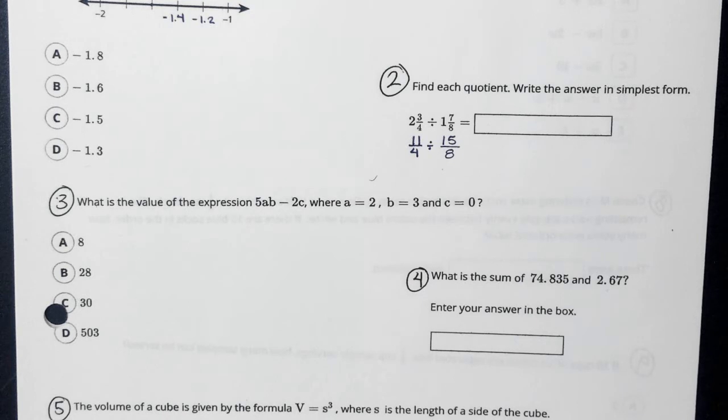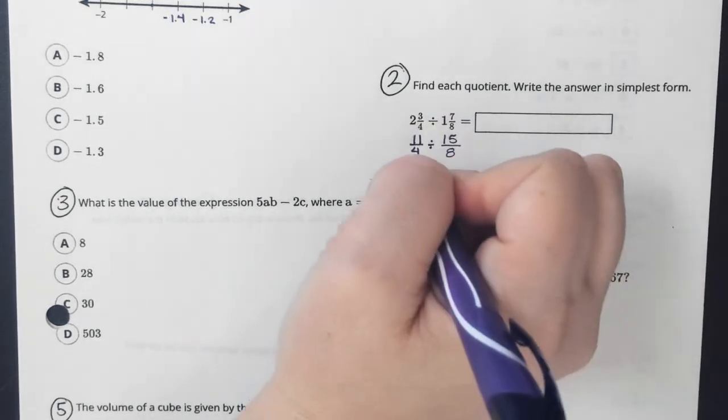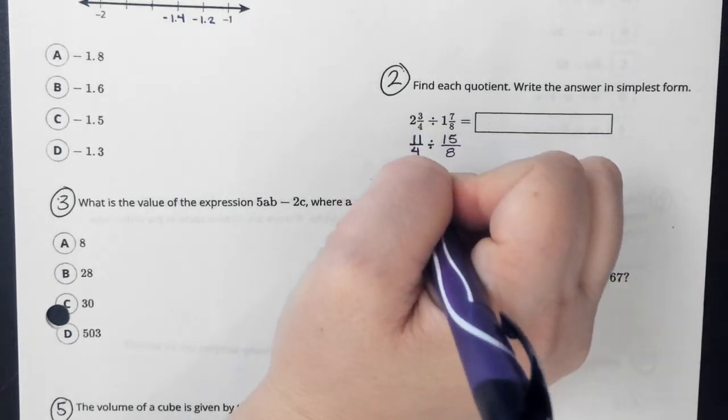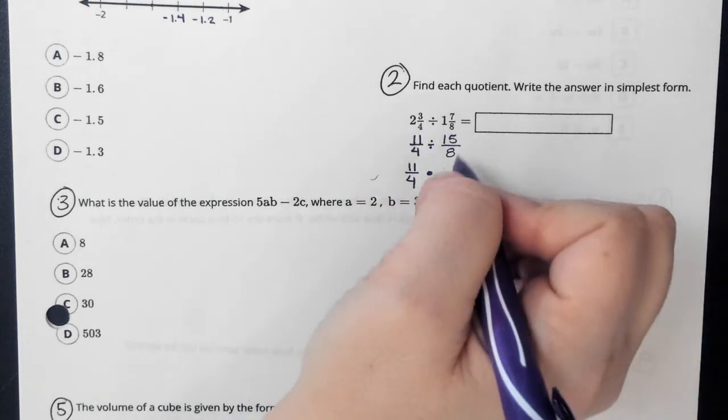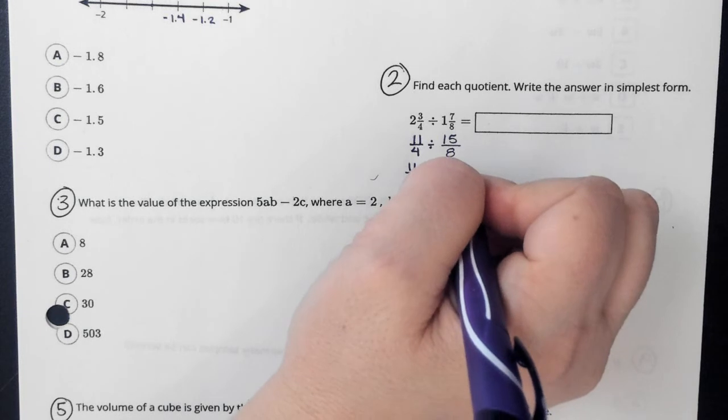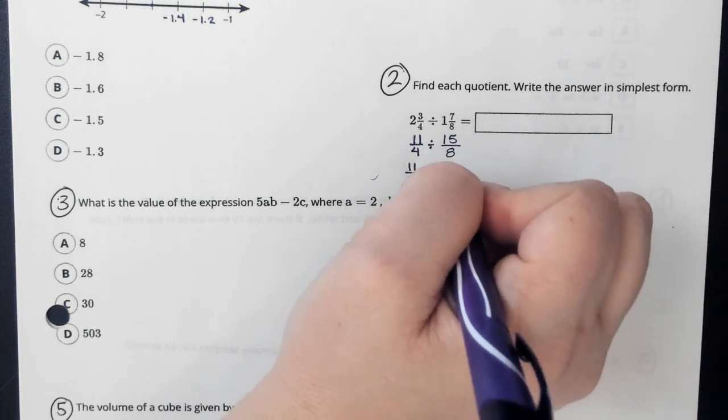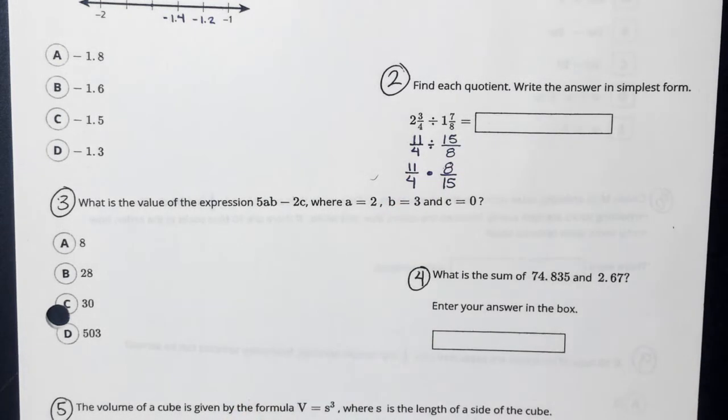So we're going to keep, change, flip. So we're going to keep this first fraction. It stays 11 over 4. Change it to multiplication, and then flip that second one. So instead of 15 over 8, it's going to be 8 over 15. Okay. Now what? Morgan?